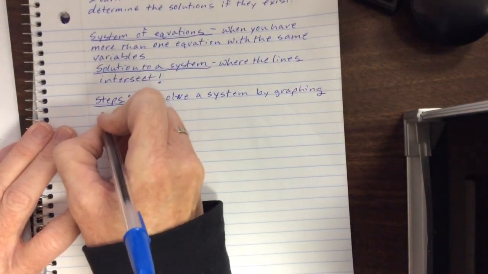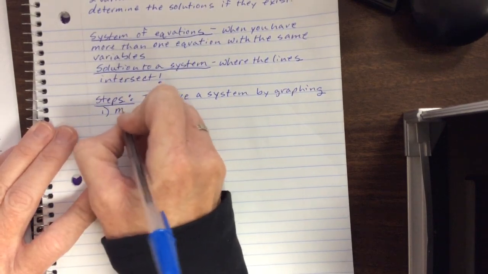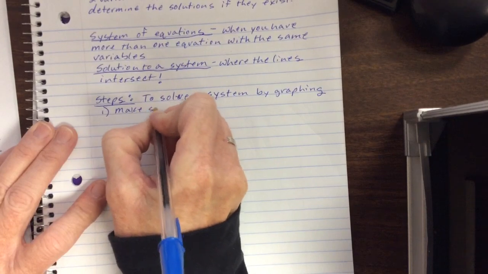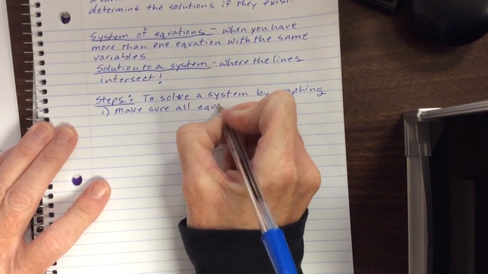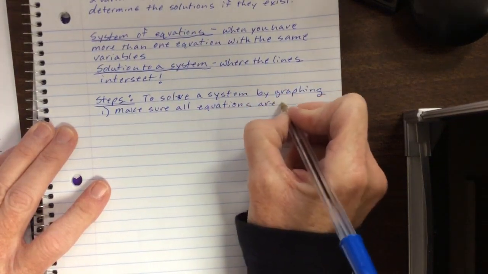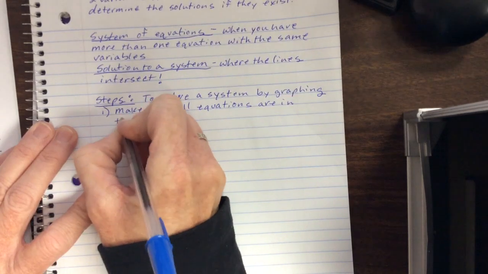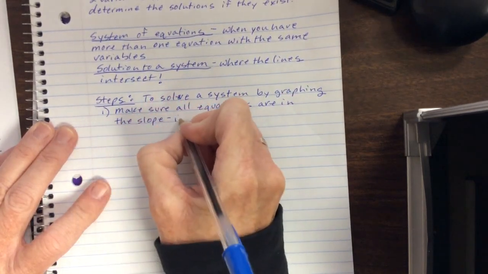Number 1, make sure all equations are in slope-intercept form.